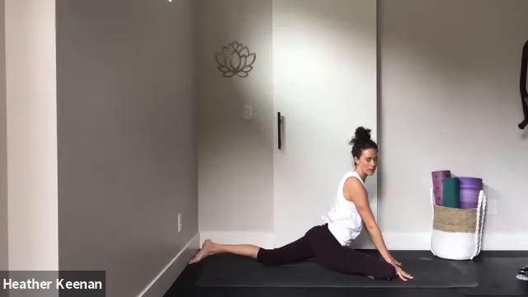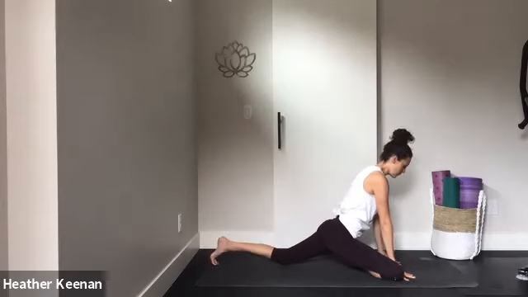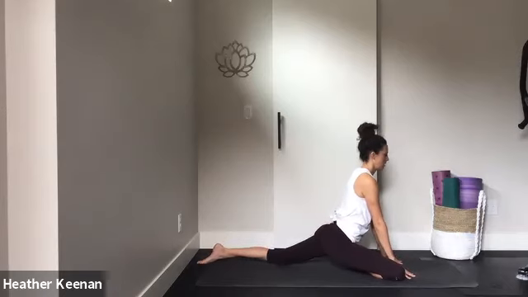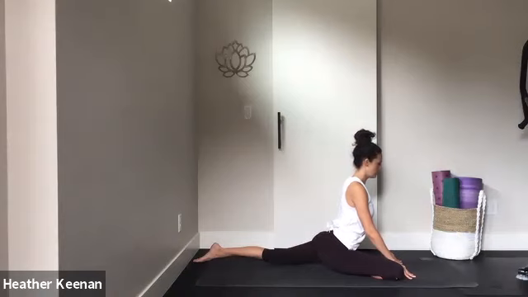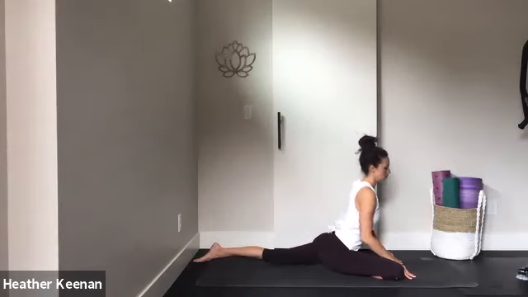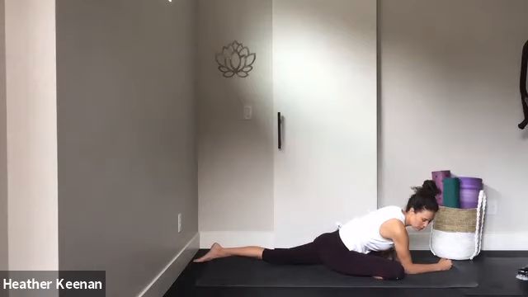Again, for more intensity, you walk the left leg back. For less intensity, you walk it forward. So trying to center those hips over the floor, keeping them even with one another. Maybe we just inhale and lift through the crown of the head and pause right here. Or you can lower down to the elbows, to the forearms, to the forehead.